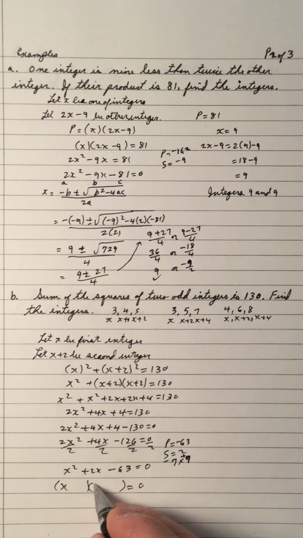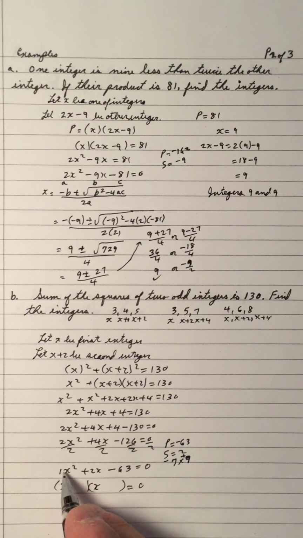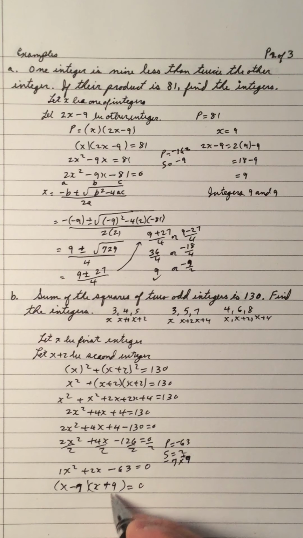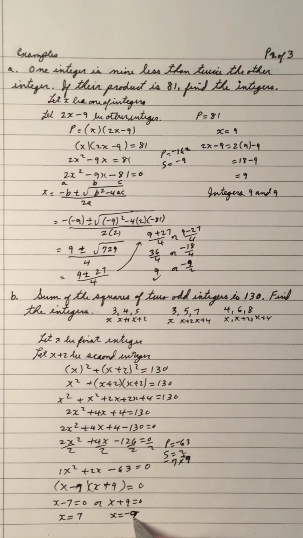x squared is x and x, because the a is 1. When the a is 1, you can go x, and we have a negative 7 plus 9. Multiply, negative 63. Add, plus 2. So we got x minus 7 equals 0, or x plus 9 equals 0. So that means x is equal to 7, or x is equal to negative 9. So that's what x is.